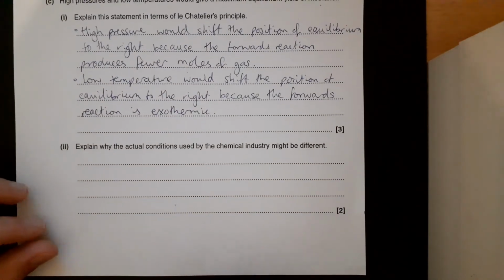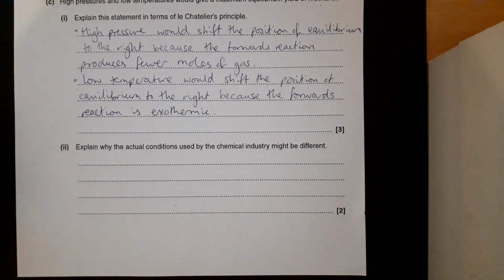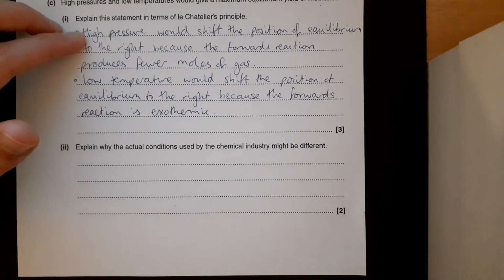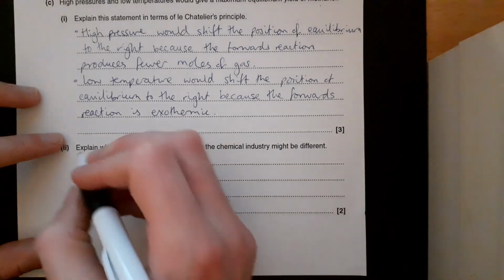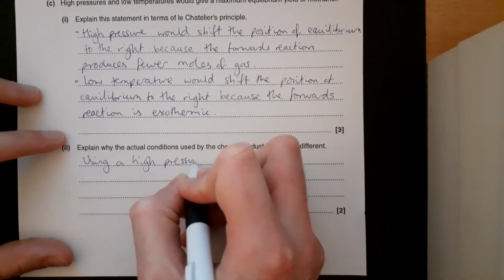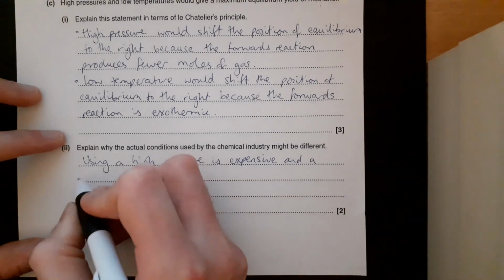Okay, and then finally, this is a bit of a different question. Explain why the actual conditions used by the chemical industry might be different. So we've just said this is what you should do to maximize the yield of methanol. They don't necessarily do that because there's problems with both these things. Problem with using a high pressure is it's going to be expensive. It's going to take a lot of energy to generate that pressure, and it's potentially a safety risk. The more you pressurize things, the more likely they are to burst, which could potentially be a problem. So we can say using a high pressure is expensive and a potential safety hazard.